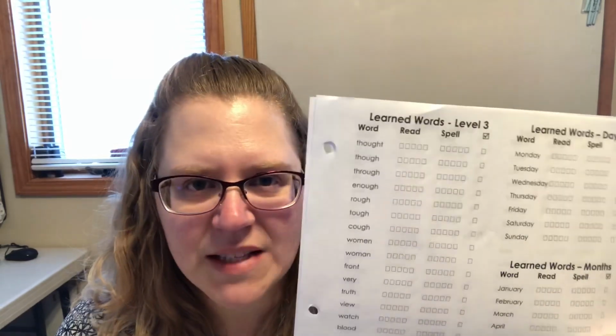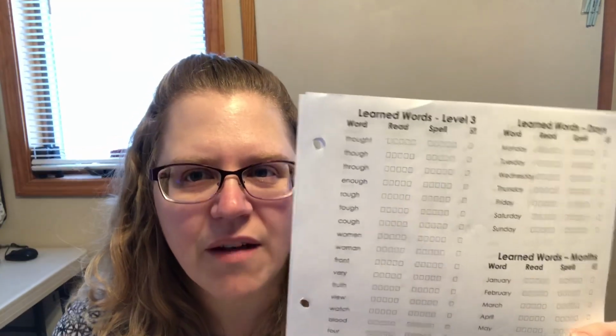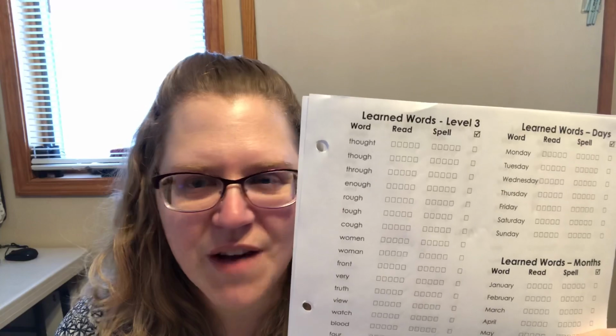You want to sneak that word back in your lesson from time to time to have a refresher. So have it in the reading section of your lesson, have it in the spelling section of your lesson, but don't ever assume that once they've mastered it, they've got it forever. You want to sneak it in there once in a while just to make sure that it stays in their memory.